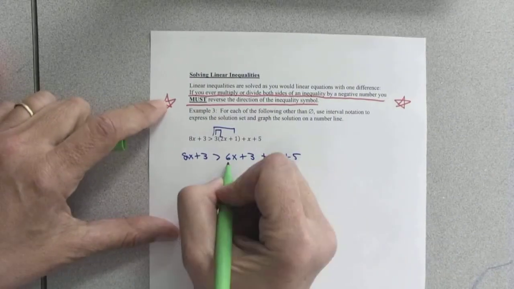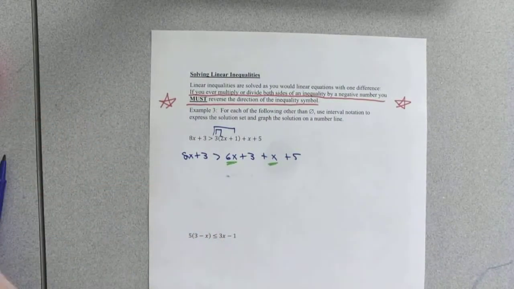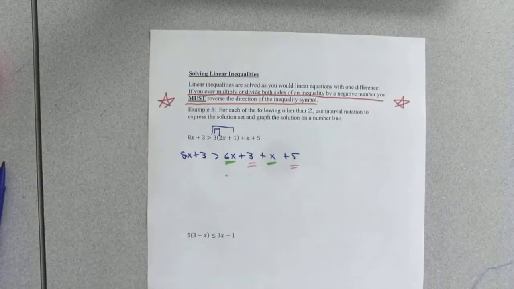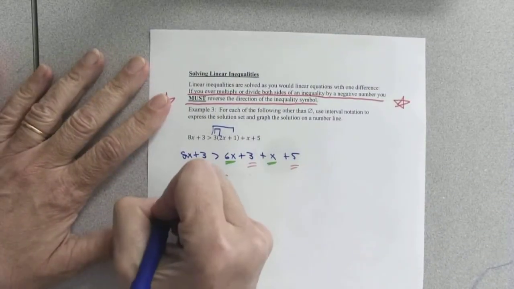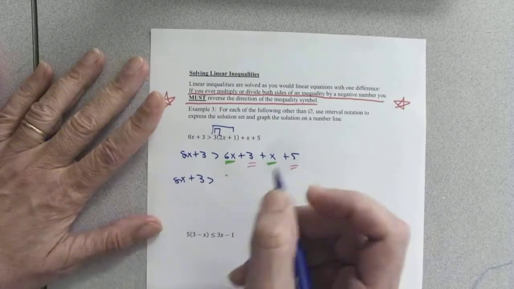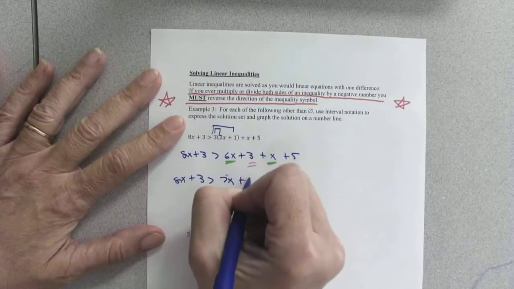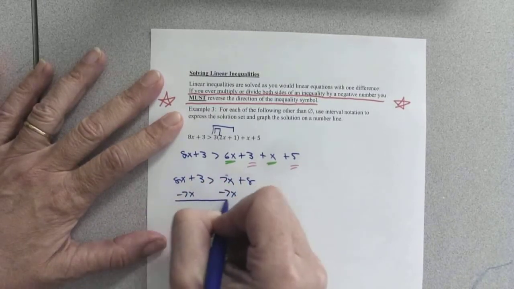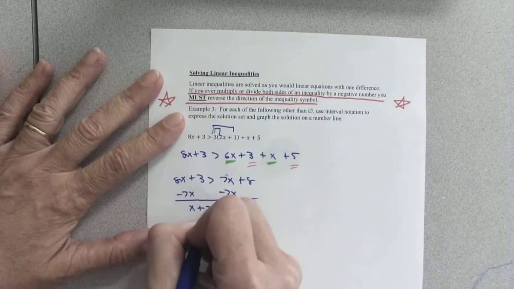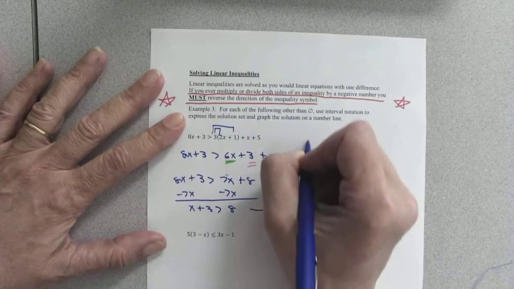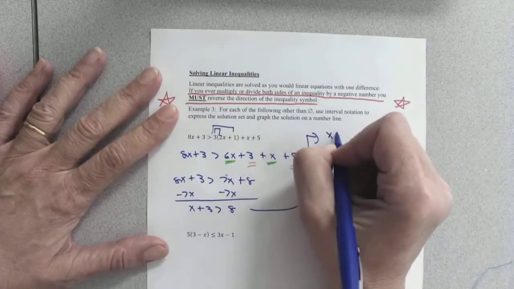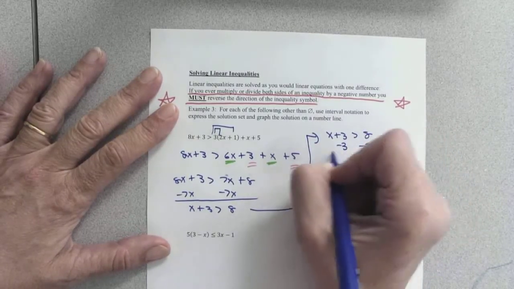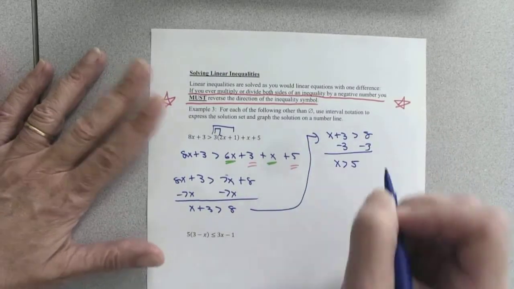Simplify each side. So I've got x's over there and constants. So I've got 8x plus 3 is greater than 7x plus 8. Get my x's together. So I have x plus 3 is greater than 8. Subtract the 3, x greater than 5.